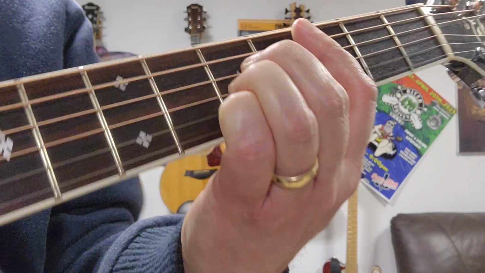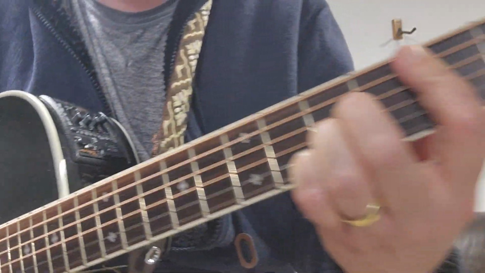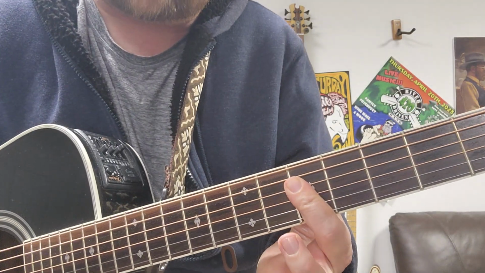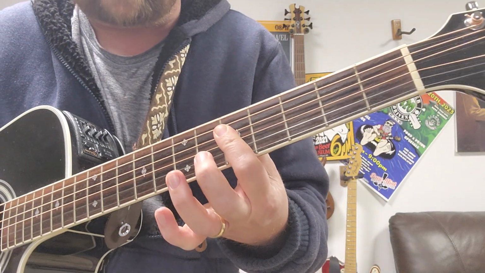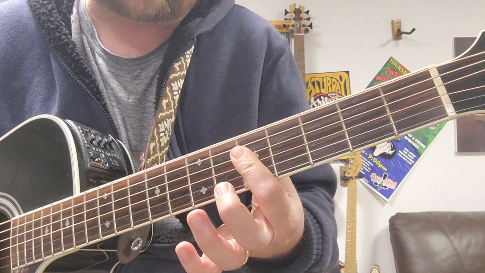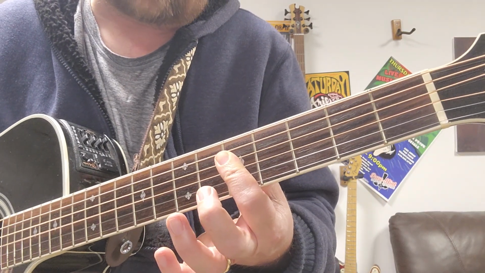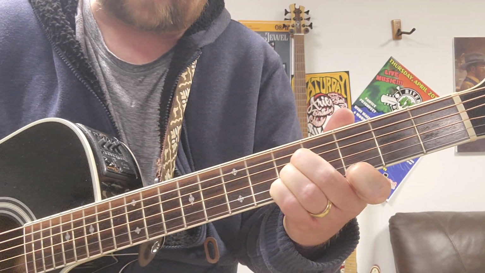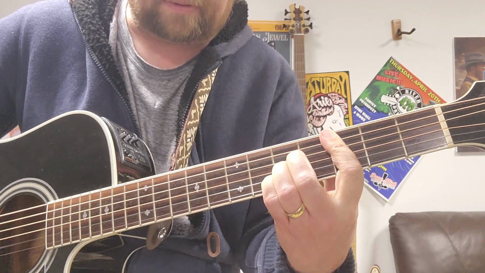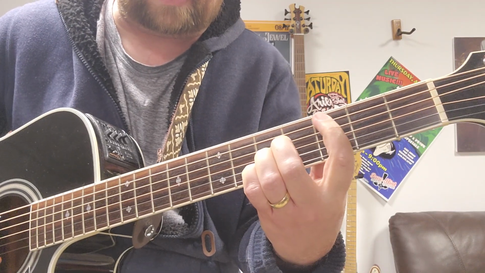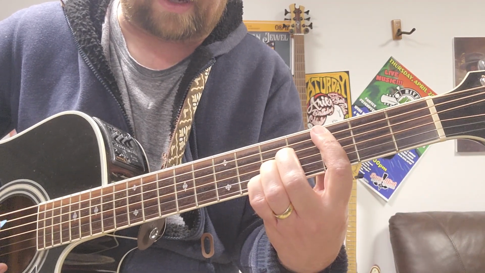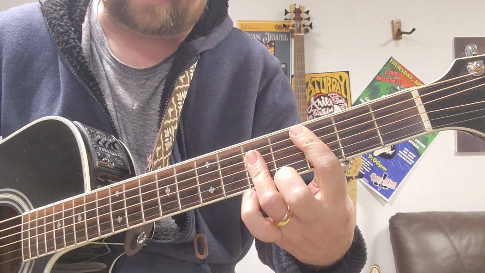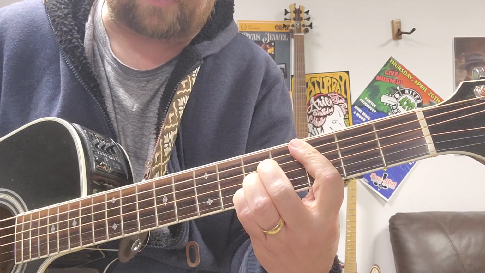A lot of times, with the 1st, the 3rd, and the 5th of the chord, I just use this. That's your 5th, your root, and then your 3rd. Or you can do this. You don't have to bar the whole thing, but this was just to show you where that came from. So we have C, and then C on the 3rd fret, 3rd and 5th.